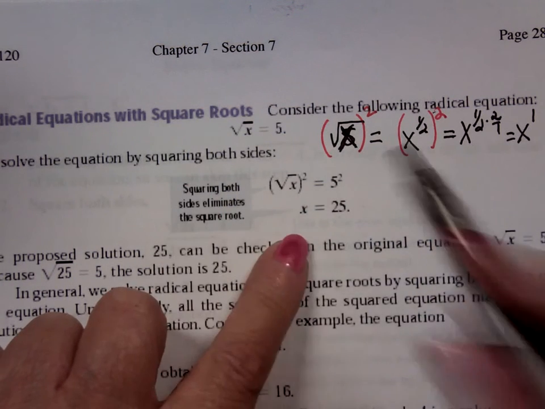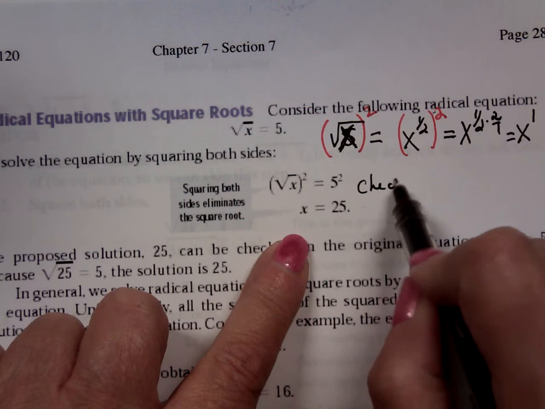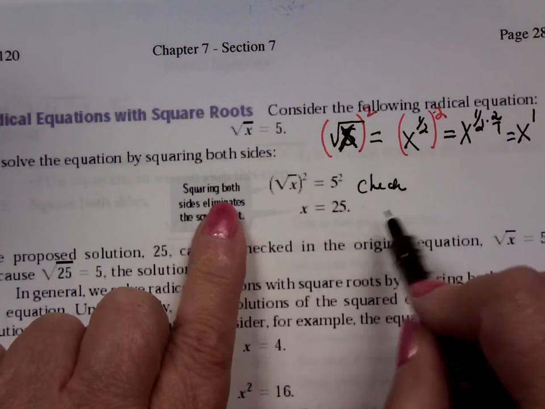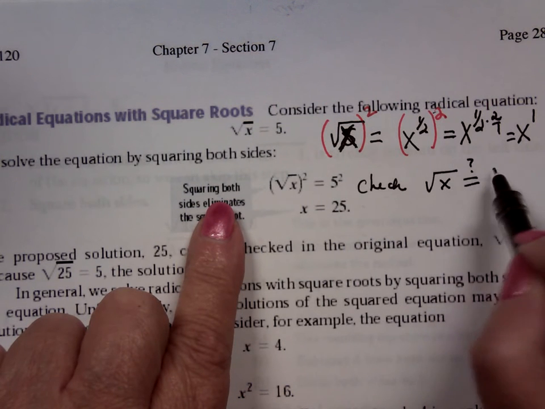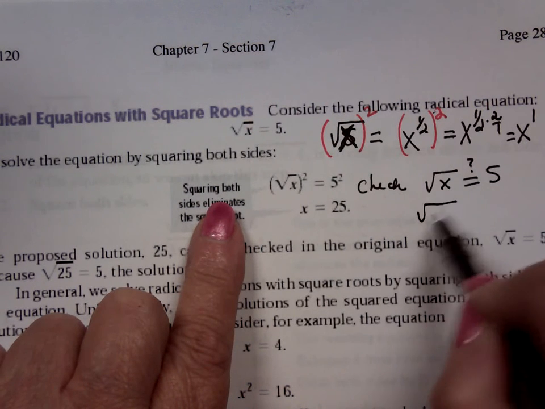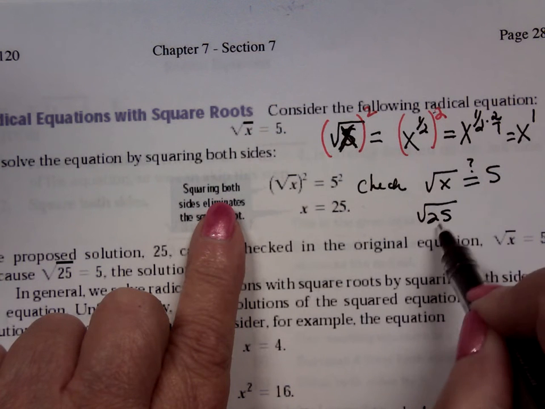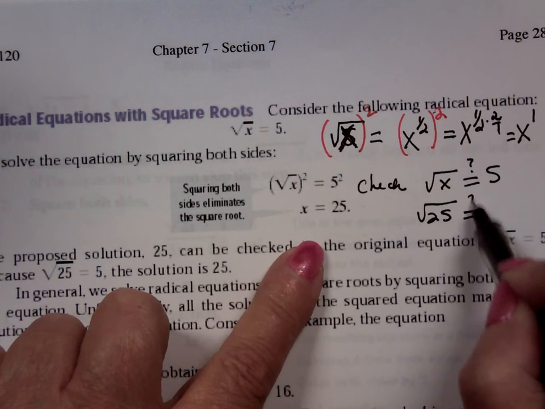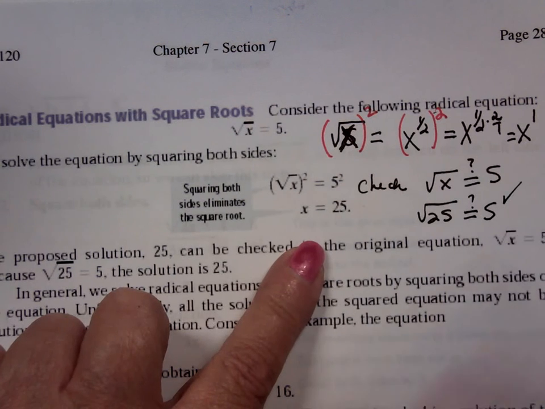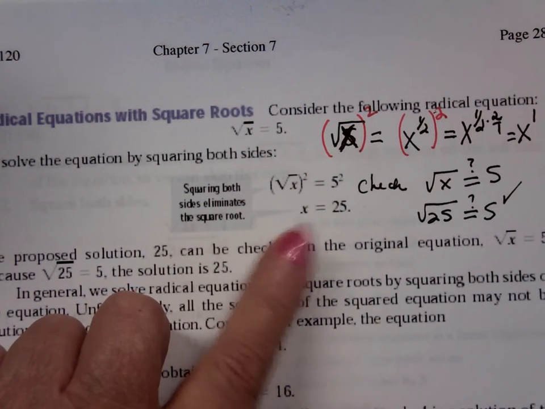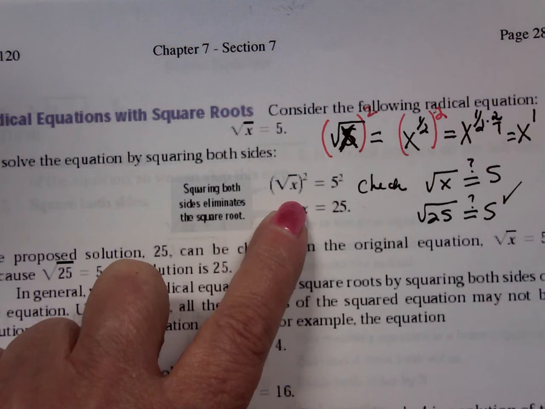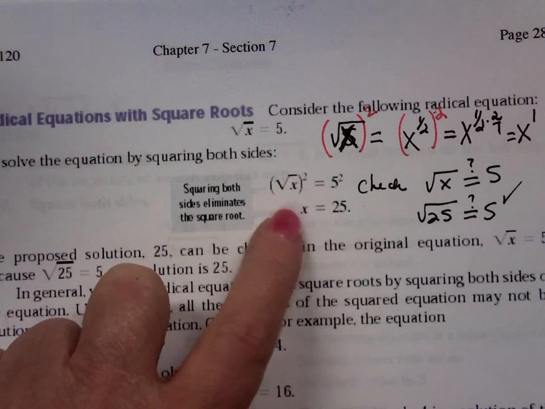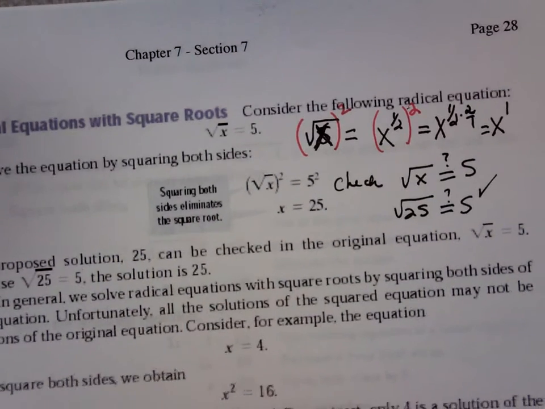So essentially from there, if I square both sides, then I look at solving the equation: x is 25. Then if you would check, that would say, is the square root of x equal to 5? Is the square root of 25, that's the answer that I got, equal to 5? The answer is yes, and then it would check. And the reason why you want to check your answers is because remember there is a domain issue, that I can't have a negative number under the radical. So you need to check your answers in the end.